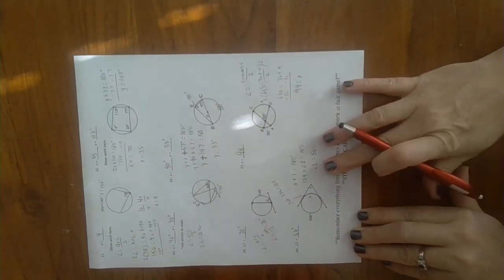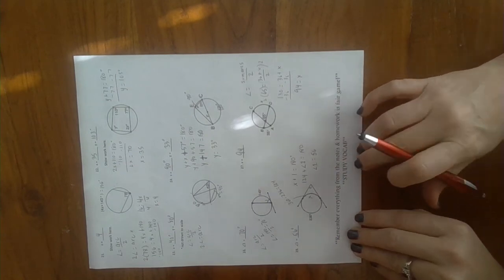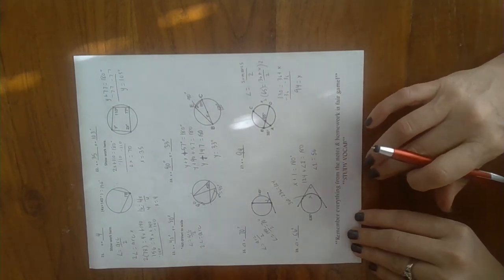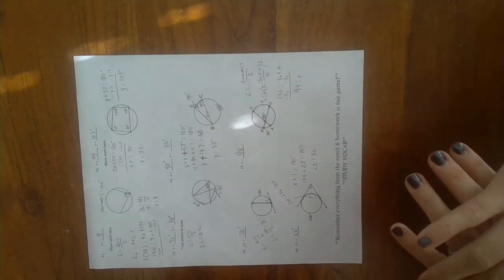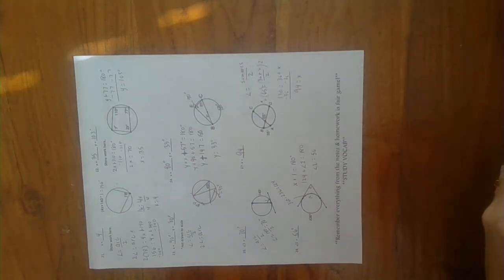Now, this review does not have any line segments on it, or segments of a circle. So use the review for that portion of the quiz was your information that you did Wednesday night for homework and Tuesday night for homework. So good luck and study hard.